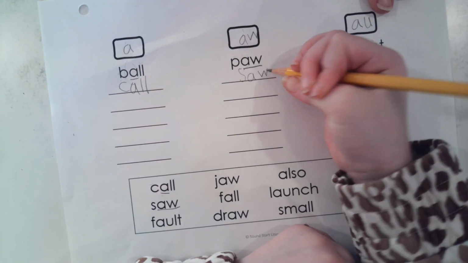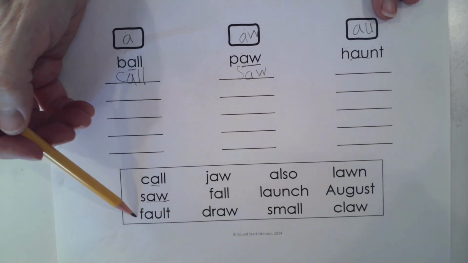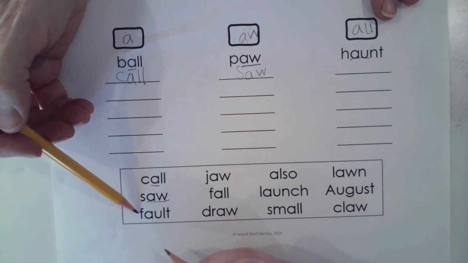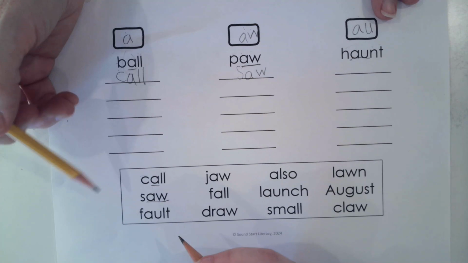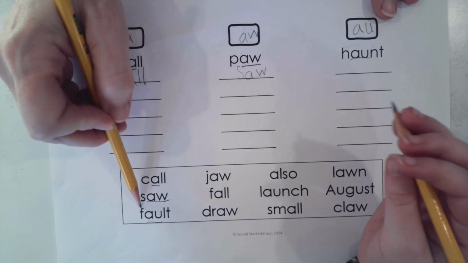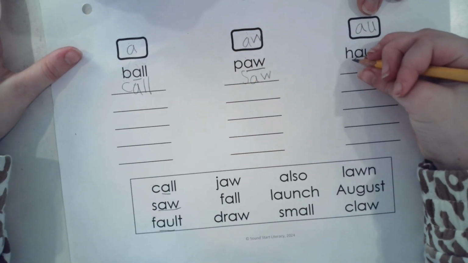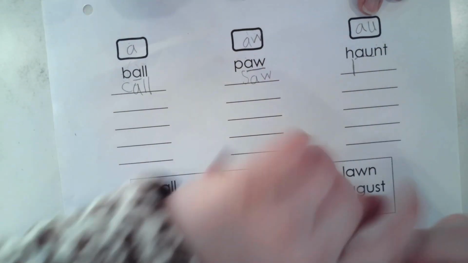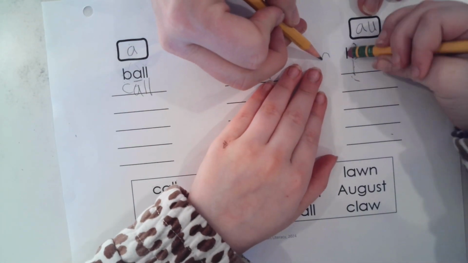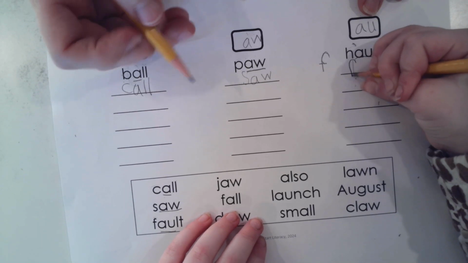Good job. All of them have an A. Why do all of them have an A? Well, that's because that's how they're spelled. Let's look at the next one. Underline the spelling first. Good. Now blend it. Fault. Well, it's not my fault. Where would we write that one? Remember, when we make that, we're going to curve around like a hook. It looks like a candy cane. There we go.